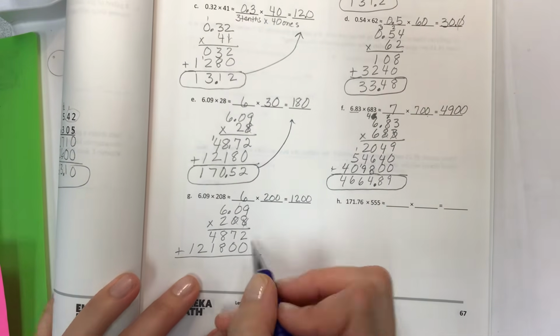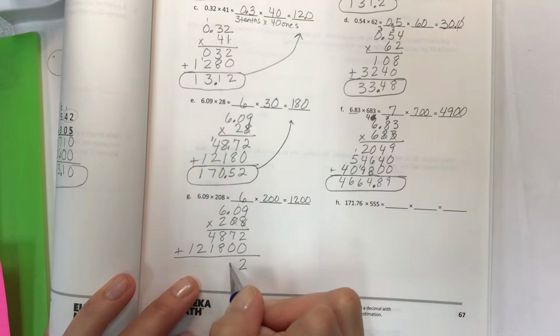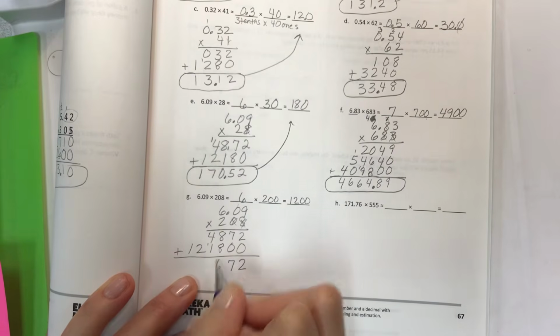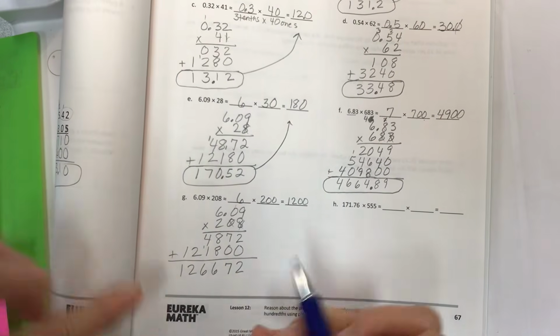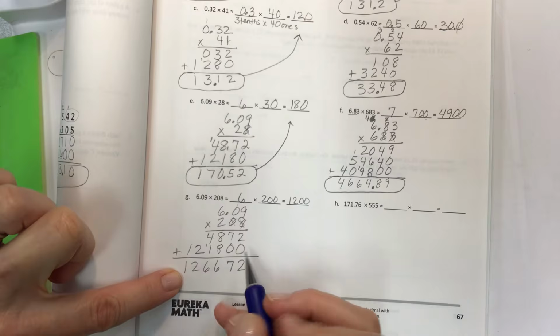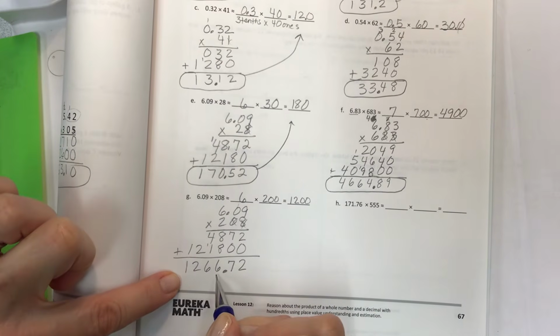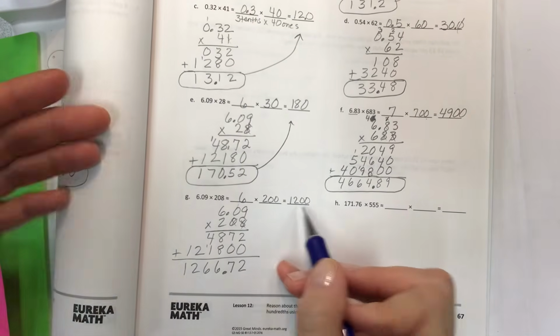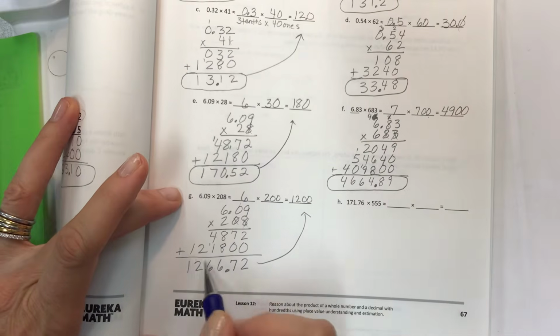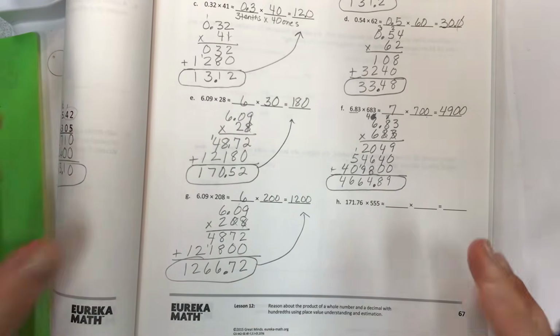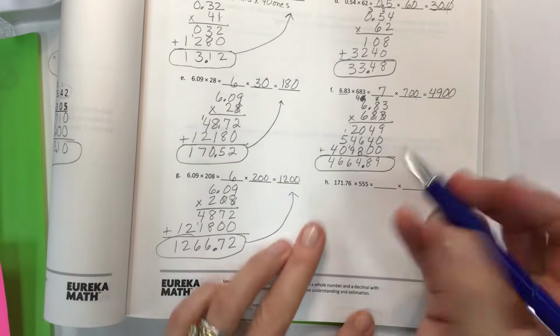Check your digits that they're lined up correctly. Add carefully. 16, 4, 5, 6, 2, 1. Where's my decimal go? 2 places here, 2 places here. 1,266, 1,200. If you're nice and close. Great. Final answer. There we go.